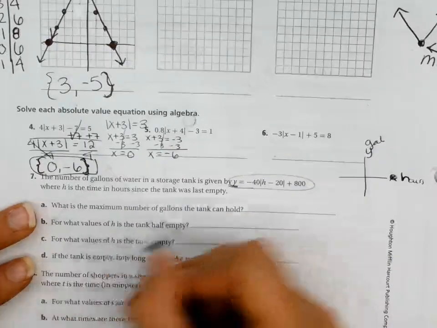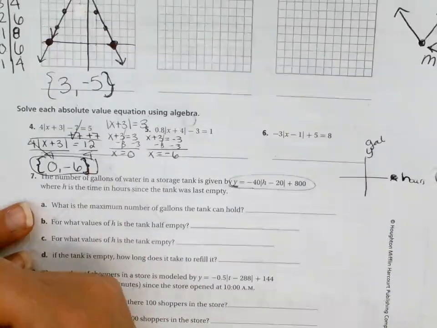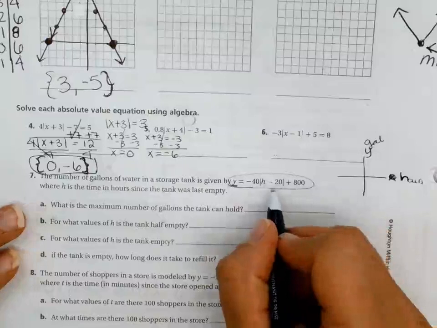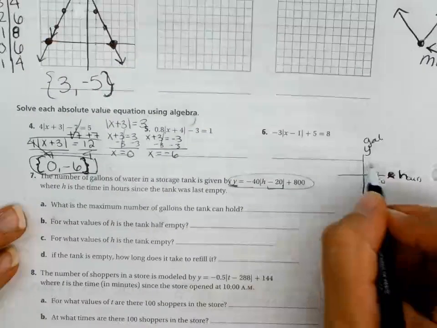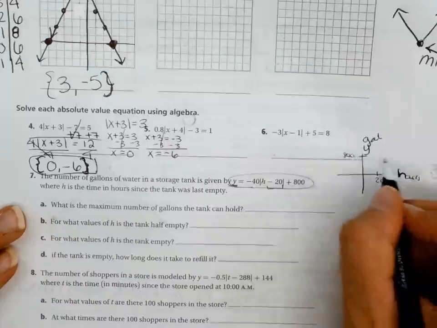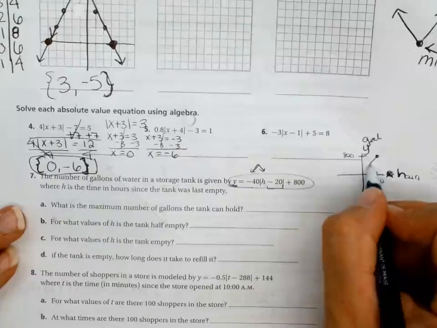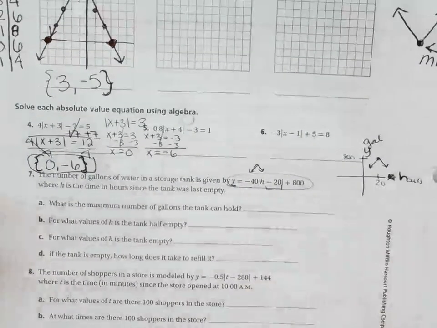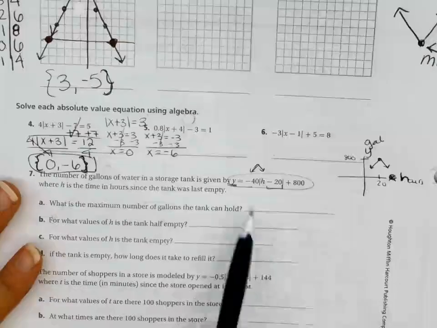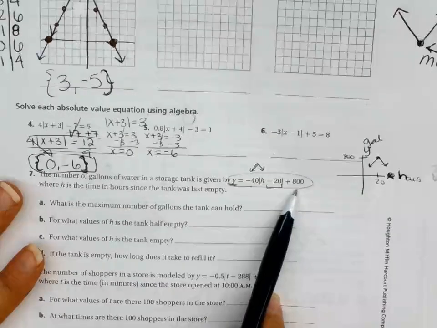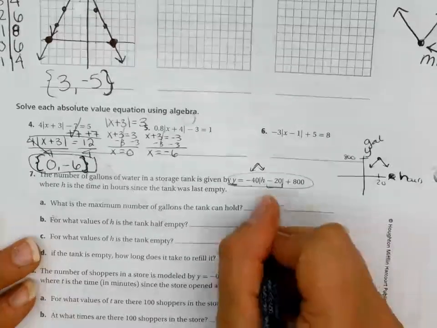So we want to know the y-coordinate of our vertex, right? Isn't that what we're looking for, the y-coordinate of our vertex? Well, where's our vertex going to be? Opposite of this. It's going to be at 20 and up to 800. And it's going down. Just a rough little sketch, right? It's going to look something like that because we're going in the positive direction 20, up 800. So what is my maximum gallons? 800.